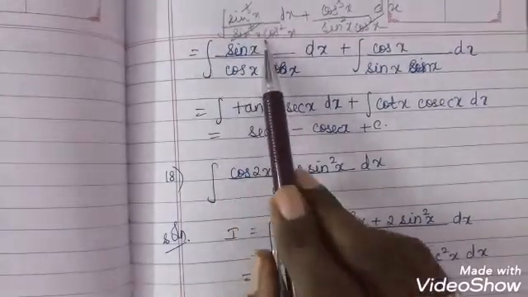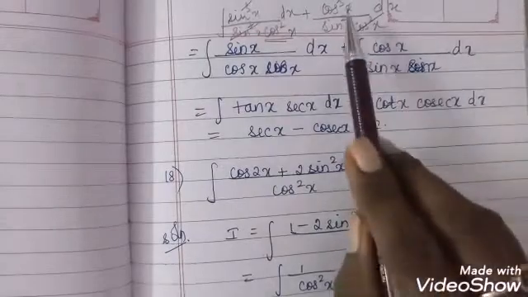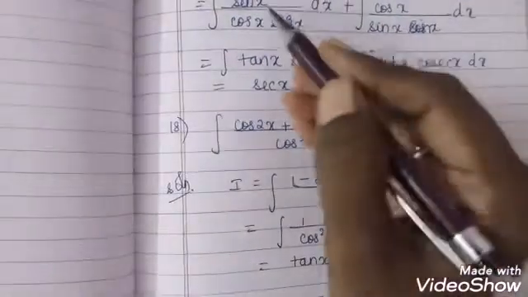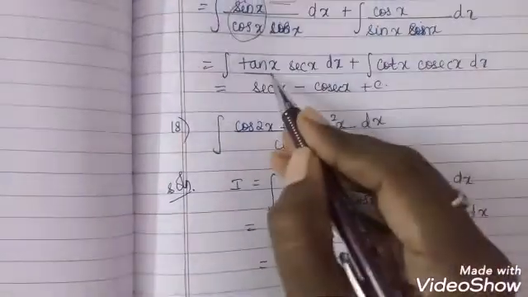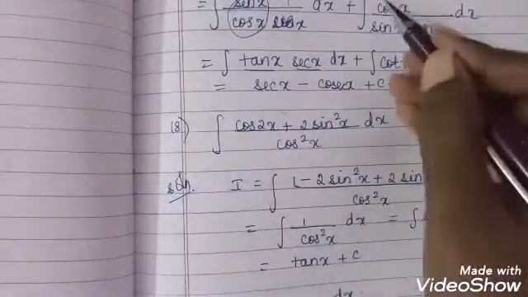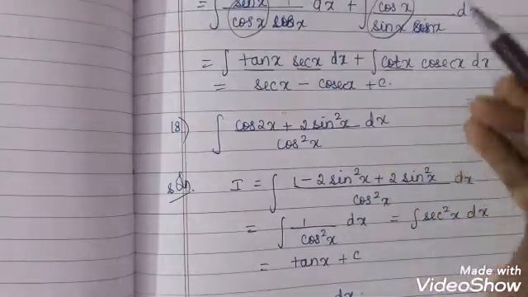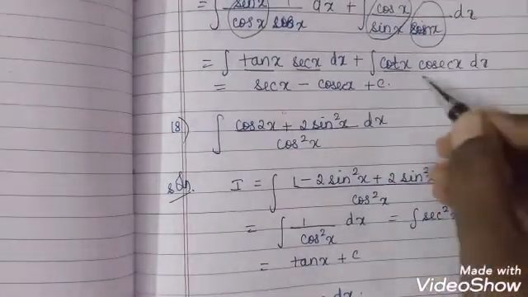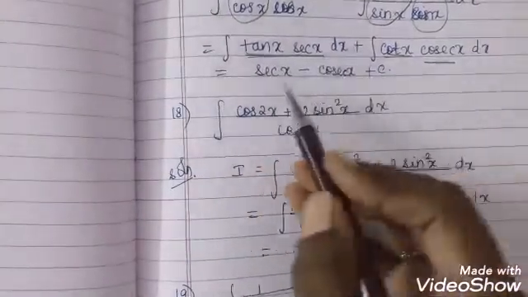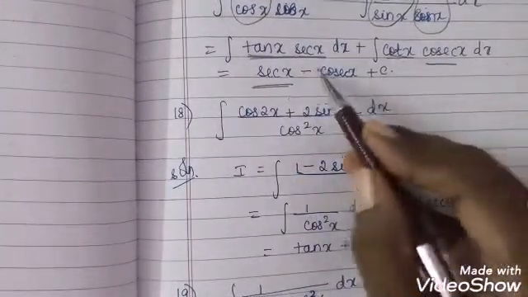The integral of sin x divided by cos x into cos x dx, plus the integral of cos x by sin x into sin x dx. Now what is sin by cos? It's tan. What is 1 by cos? That's secant x dx. Plus the integral of cos by sin, which is cot x, and 1 by sin is cosecant x dx. So what is the integral of tan x secant x? That's secant x. Minus, okay, so why have I written minus?